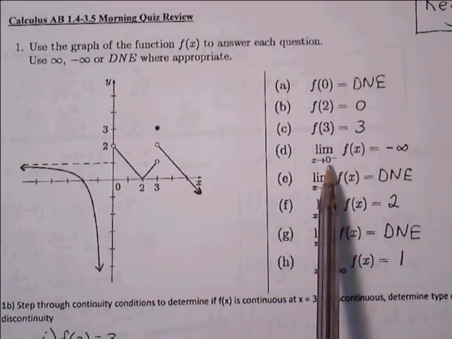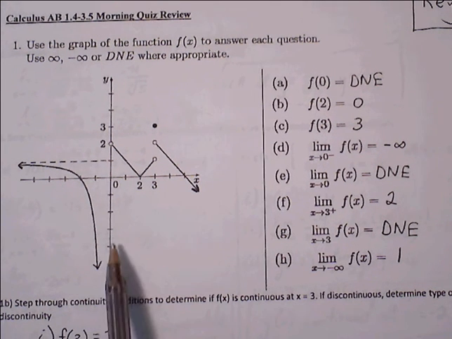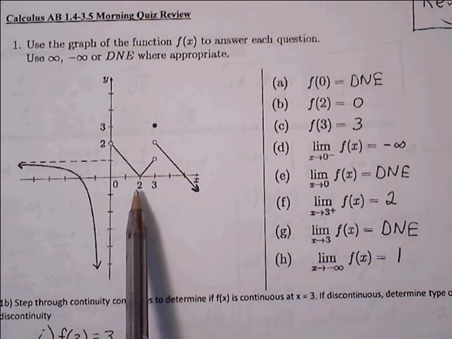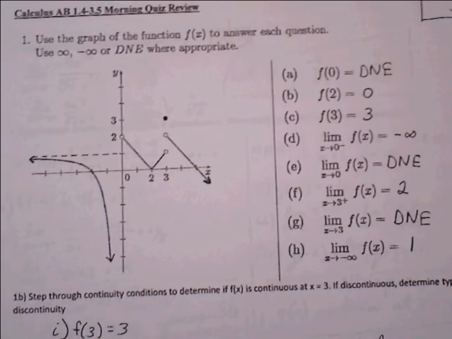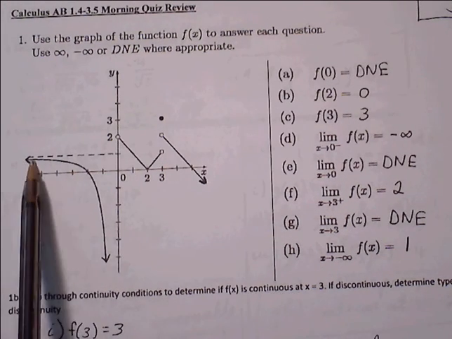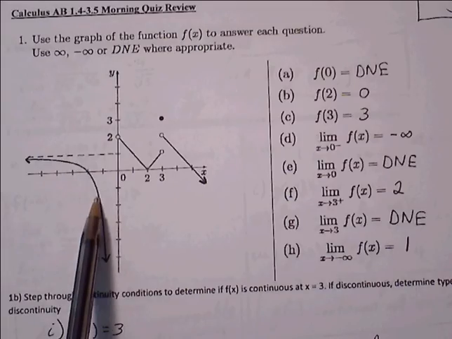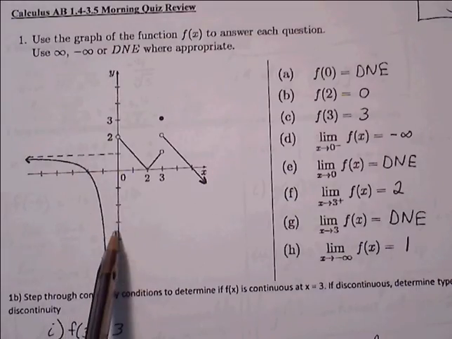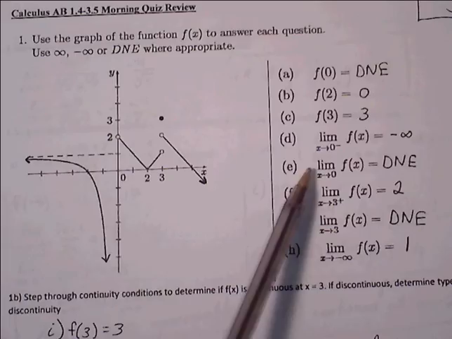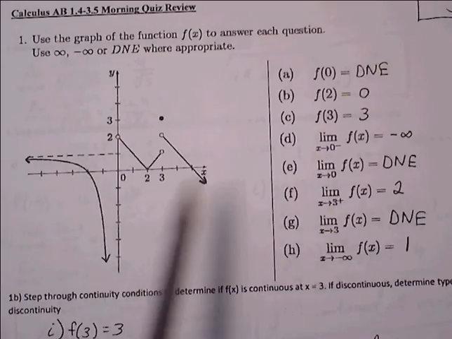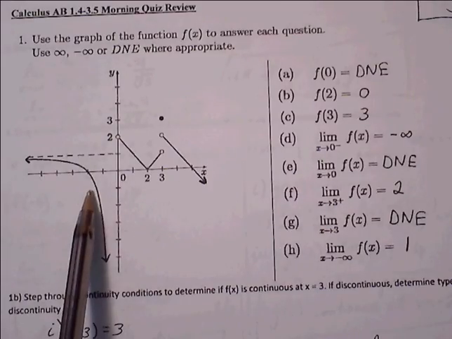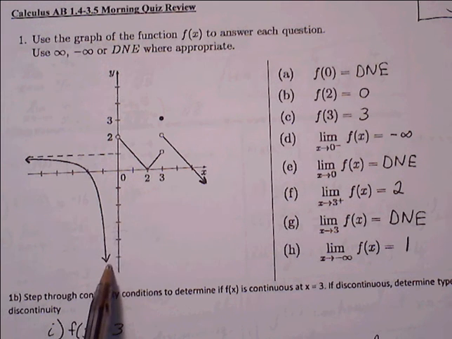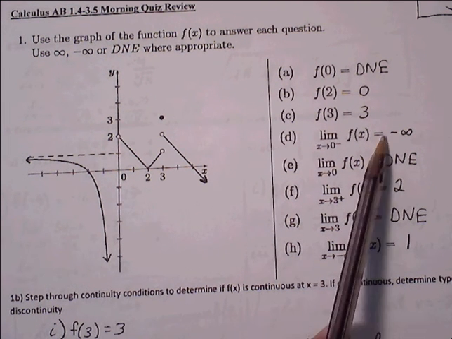Okay, part D, we're looking for the one-sided limit as x approaches 0 from the left side of 0. So 0 is basically the y-axis, and when the graph is approaching the y-axis from the left side, it's going to follow this branch, and this branch is never going to reach x equals 0. However, the graph is getting closer and closer towards it, and the y value is approaching negative infinity.